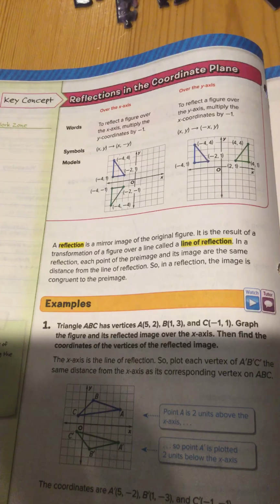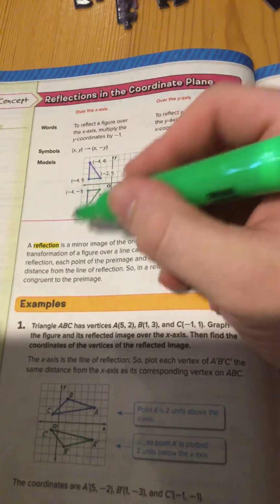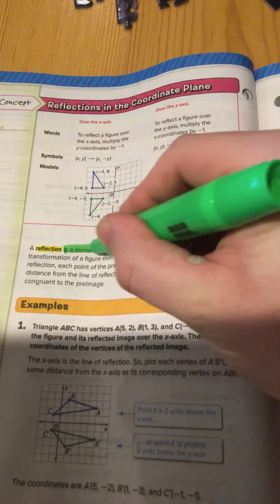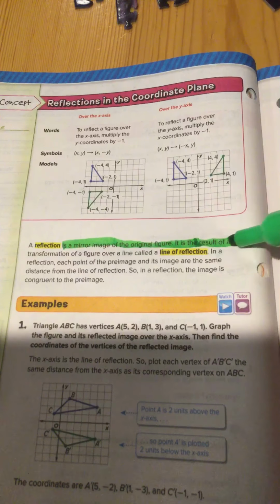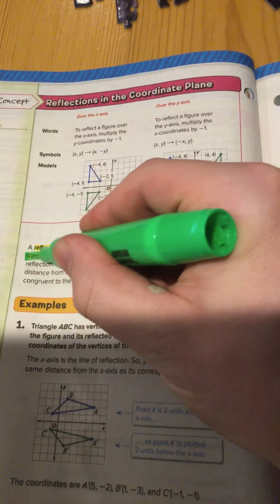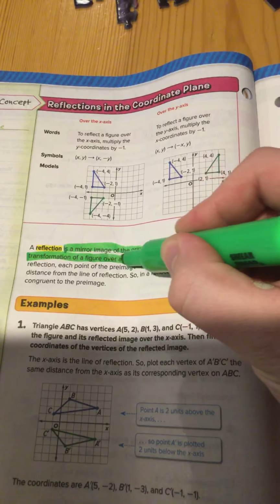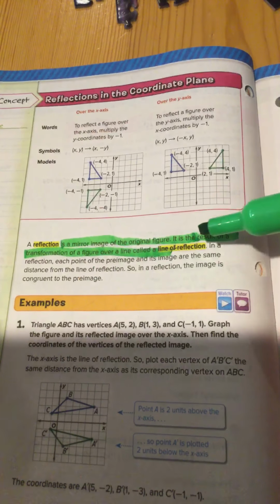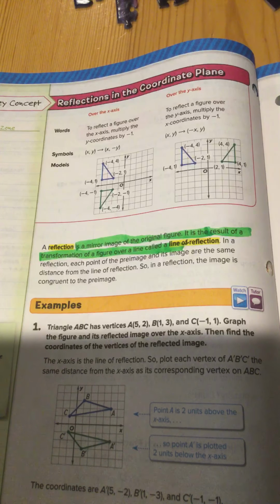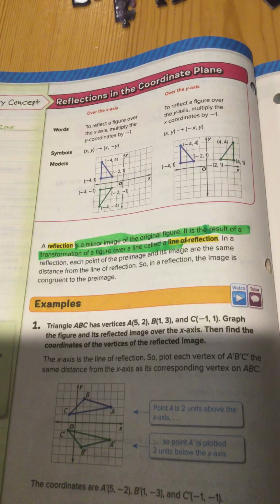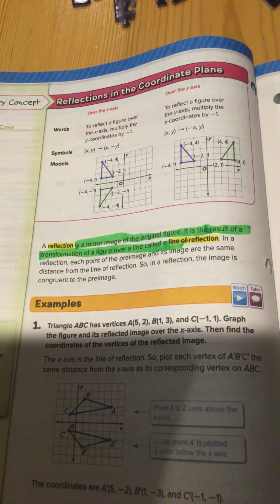So if you go in your book, we're at page 462. A reflection is just a mirror image of the original figure, and it is the result of a transformation. So it's just a transformation of a figure over a line called a line of reflection. So that's our next vocab word. A line of reflection is just the line that you're reflecting over.